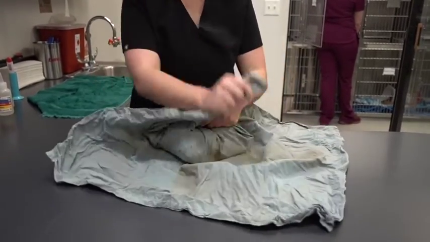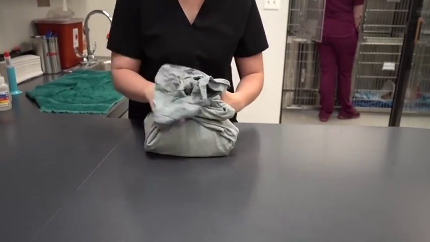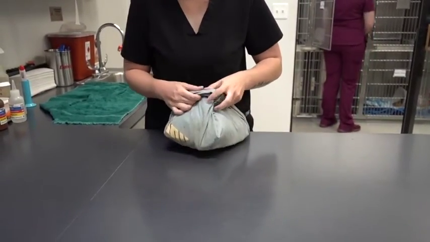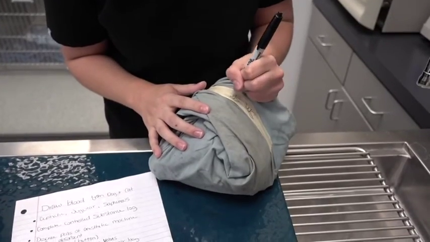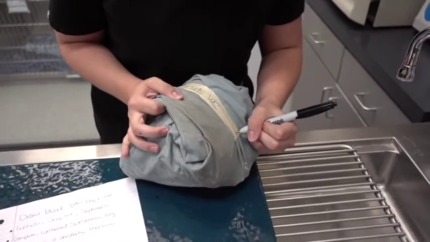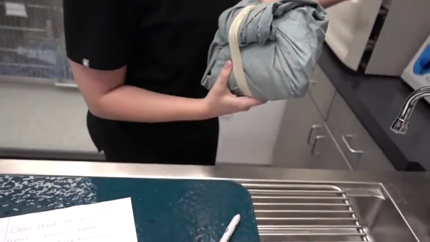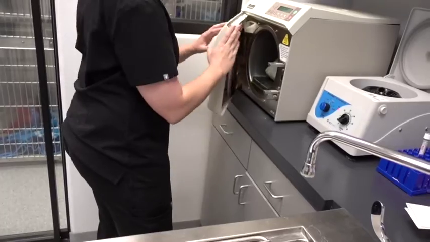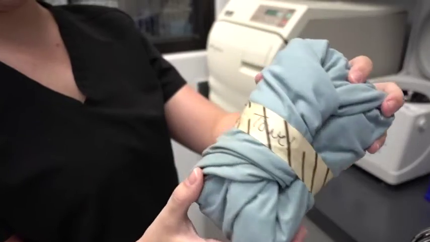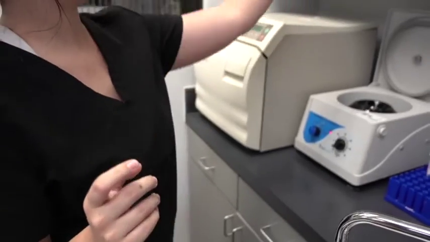Okay. So this is how you know when one's been sterilized, because the tape shows the darker lines on it.